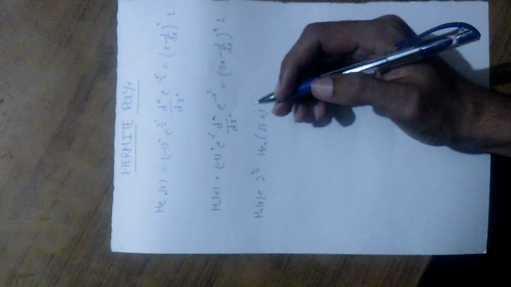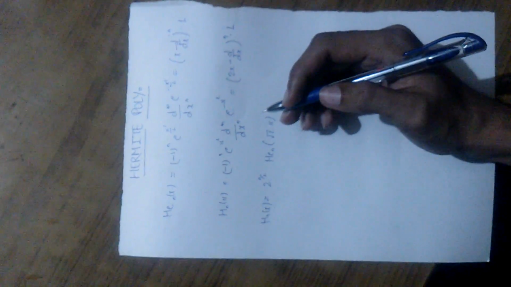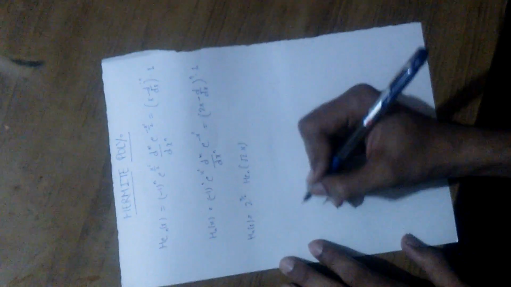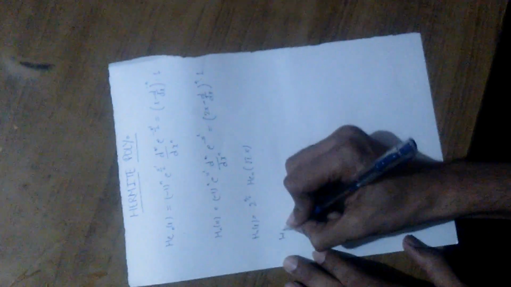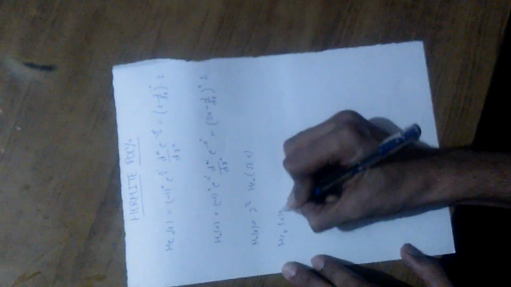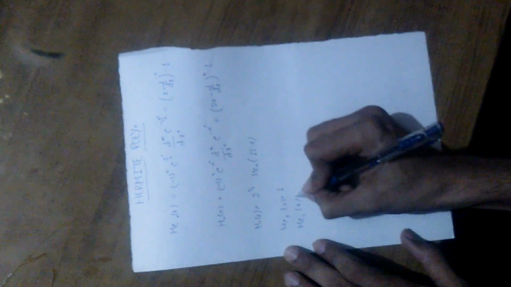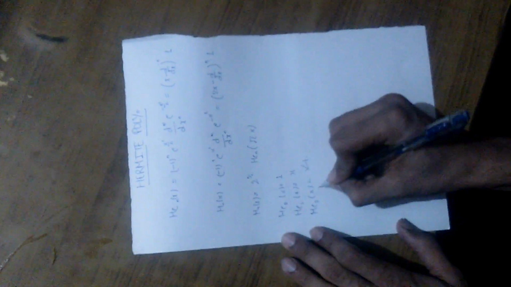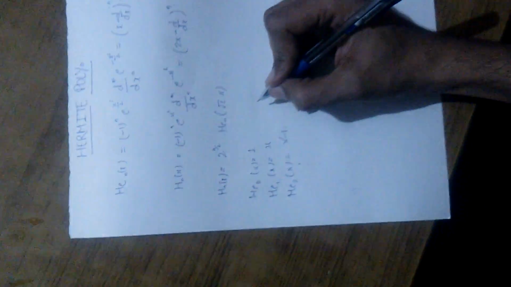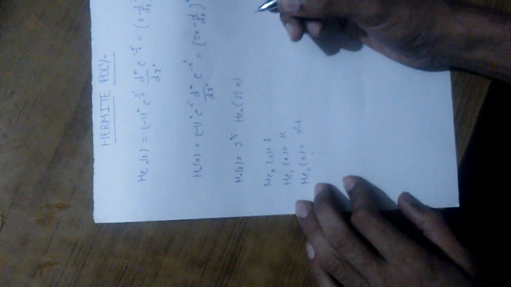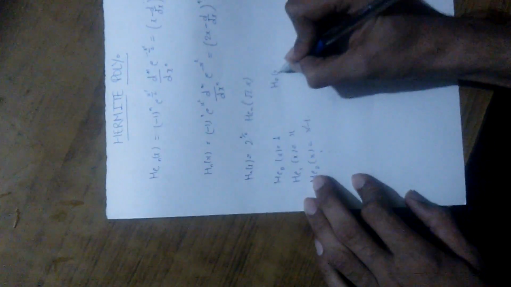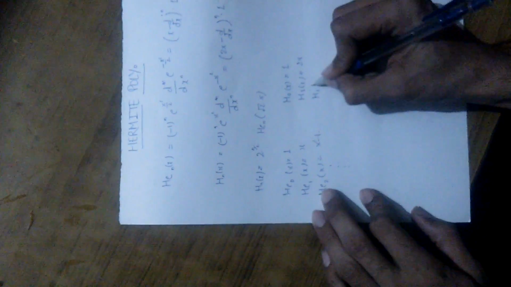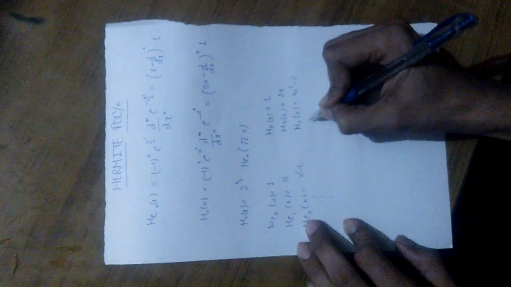These are Hermite polynomial sequences of different variances. Some of the first probabilist Hermite polynomials are He0 of x equal to 1, He1 of x equal to x, He2 of x is equal to x square minus 1, and so on. And some of the first physicist Hermite polynomials are H0 of x equal to 1, H1 of x equal to 2x, H2 of x equal to 4x square minus 2, and so on.